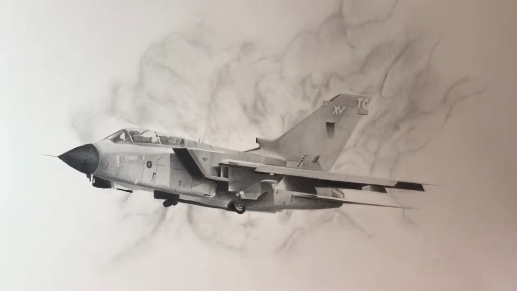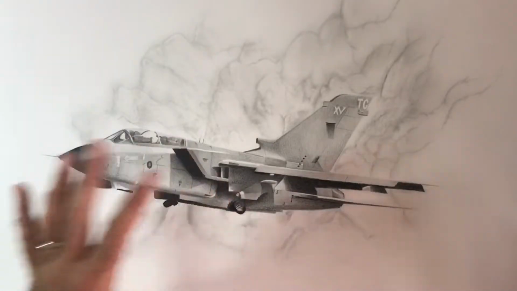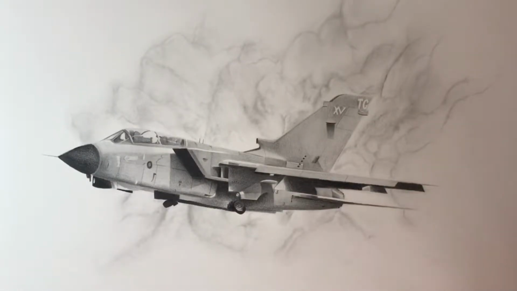I'm nearing the end of this commissioned piece here, which is of a tornado fighter jet. It's taken me about 10 hours so far, and I decided to add a background to this. So I wanted to go for some clouds that weren't too in your face and weren't taking anything away from the drawing. So let's get straight to it.